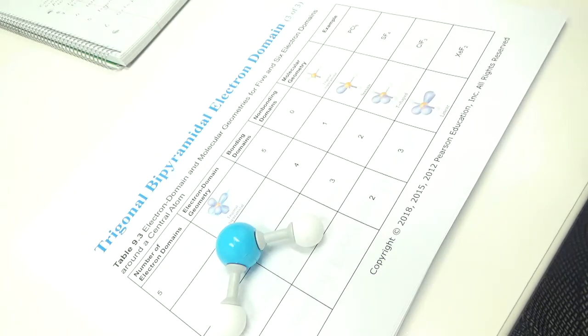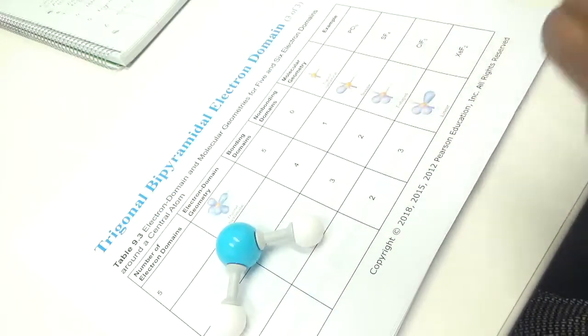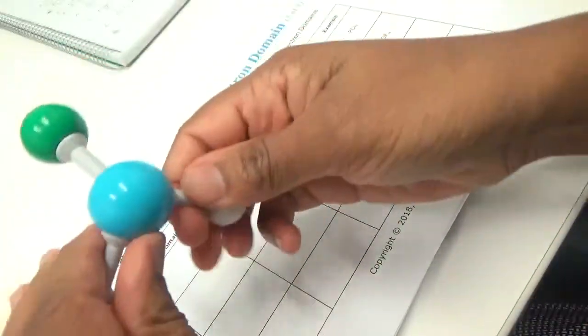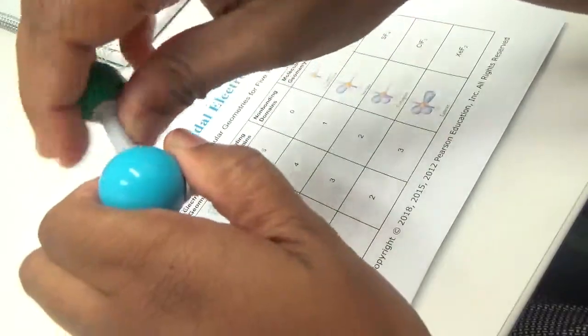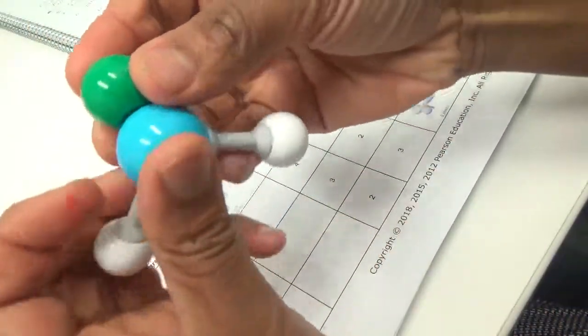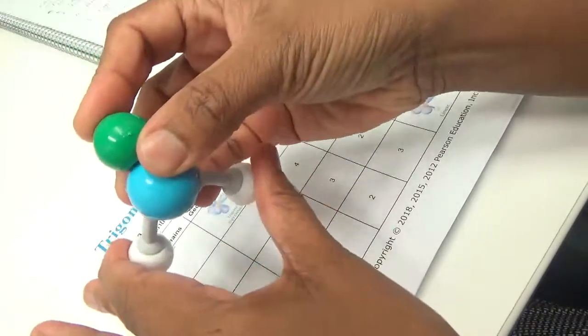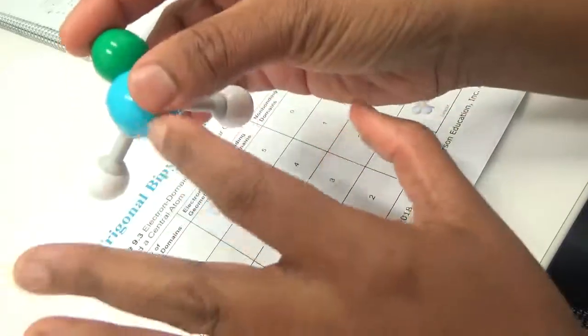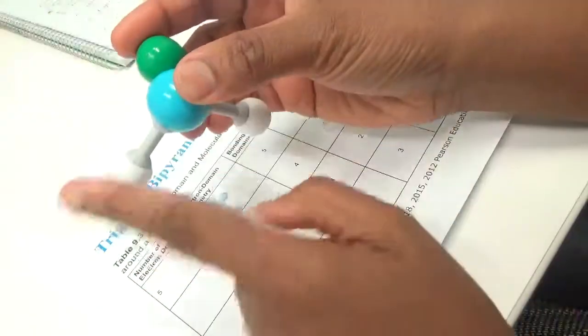Now when you have the lone pair, it takes much bigger space, so the 2 bonds tend to go closer. At that time, with 3 electron groups around the central atom, 1 lone pair and 2 bonding pairs, it's bent.